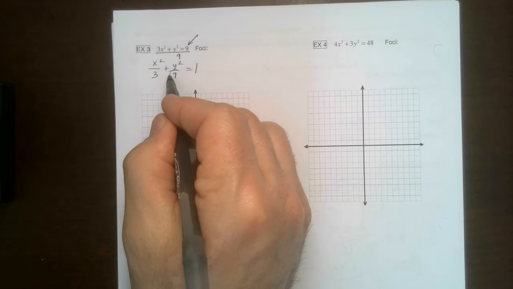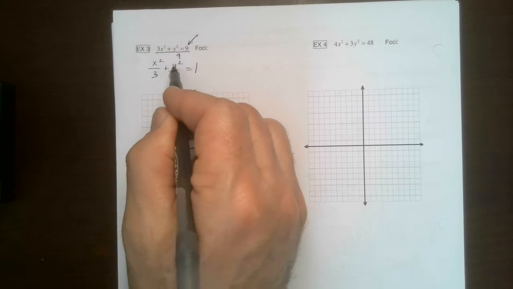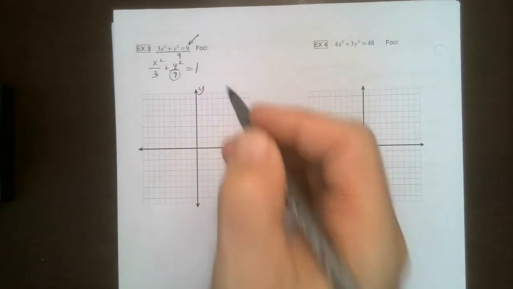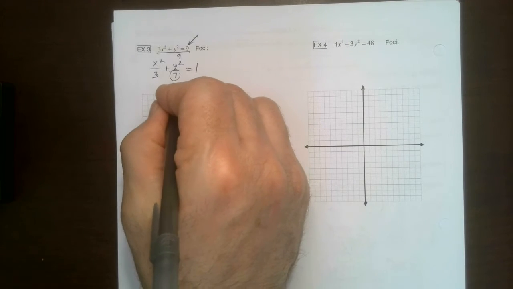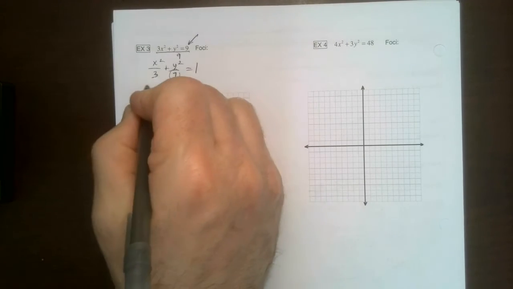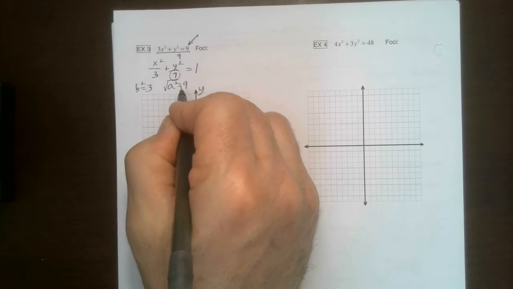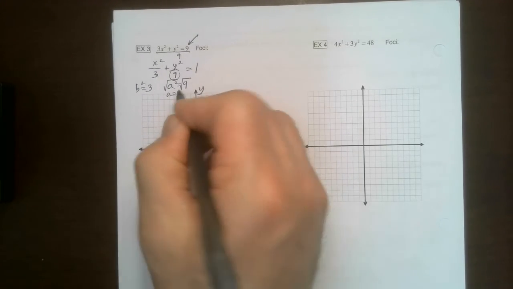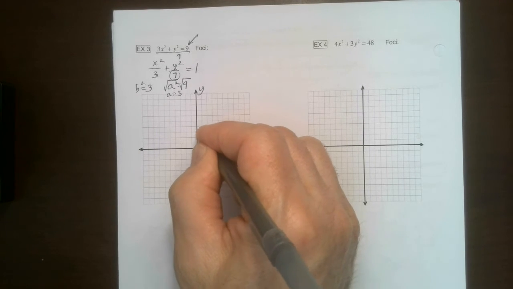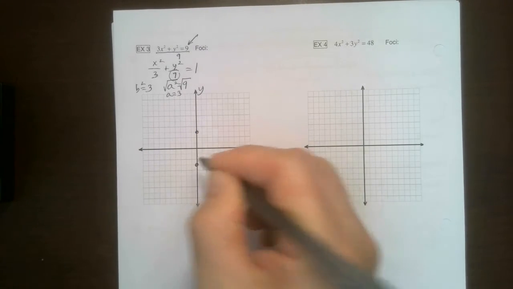Now this time, I can tell that this is bigger than this, so my y is going to be my major axis. But this is my a squared. A squared is 9. B squared is 3. Take the square root there, so a is 3. I got to travel up the y-axis 3, down the y-axis 3.